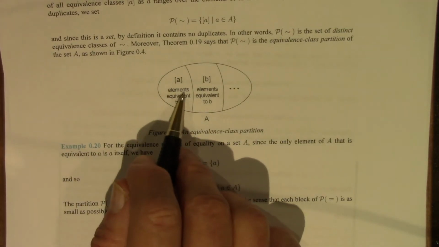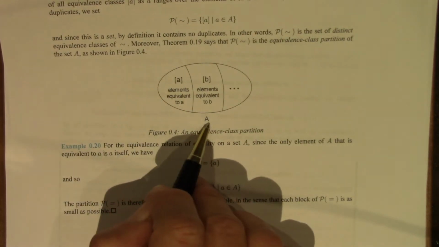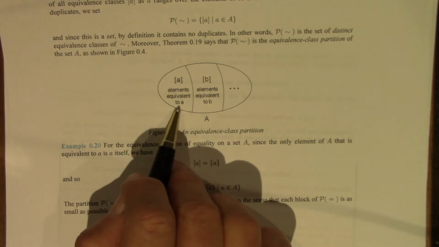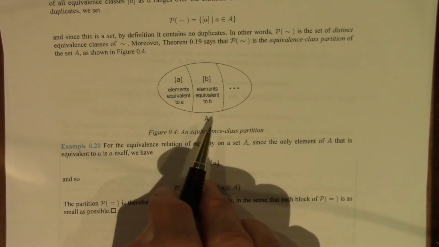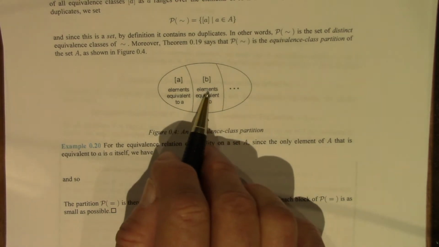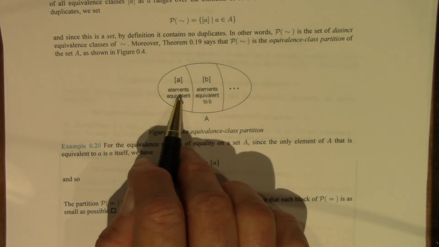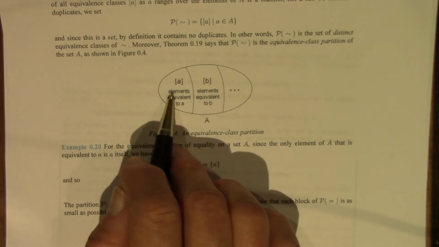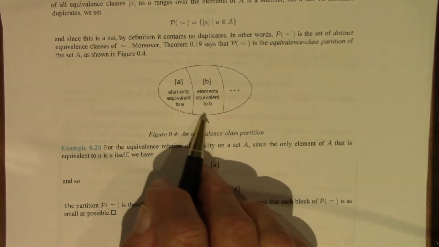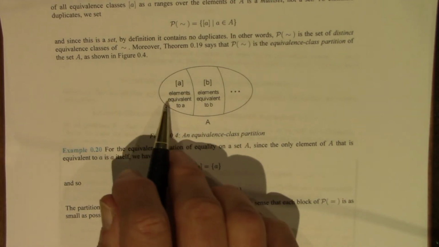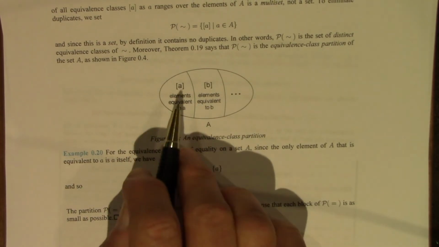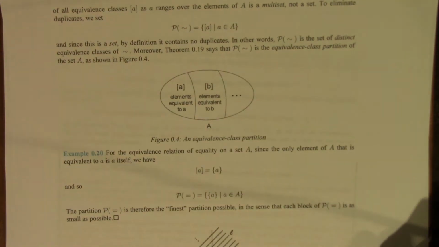So if you look at this, here's a set A, take an element, take everything equivalent to it. If there's anything left in the set, take another element outside of this subset, take everything equivalent to that element, and so on, and you will get a partition of A into distinct equivalence classes.